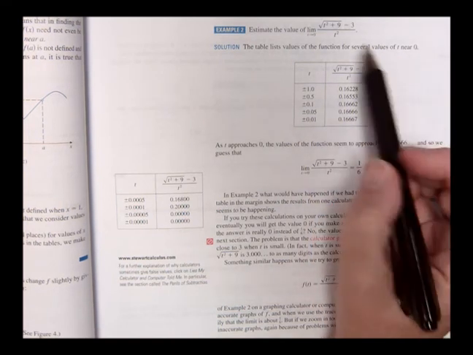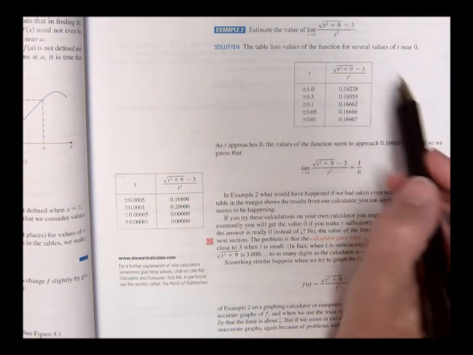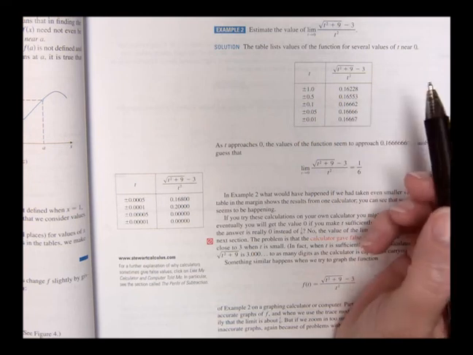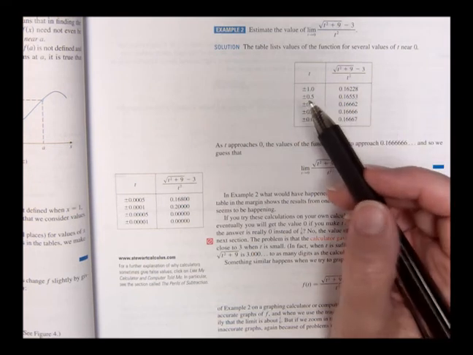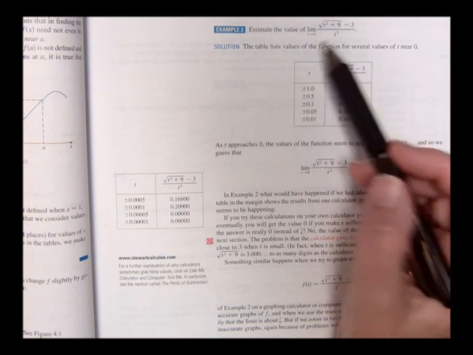And the reason is that this graph is a symmetric graph, so the values are going to be the same height-wise. It's just one's going to be negative and one's going to be positive. And we're looking at it as it approaches 0.